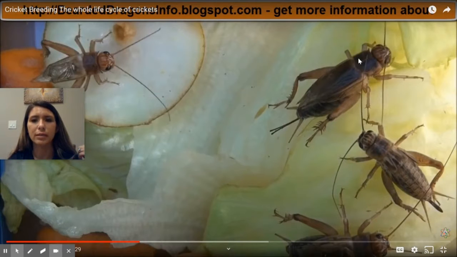So right here, you can see that they look a little different. These are actually the adults. We can tell that they're adults because they have wings, and we can see that they have this reproductive organ sticking out the back. Here in a second, you're going to learn how you can tell the difference in males and females.